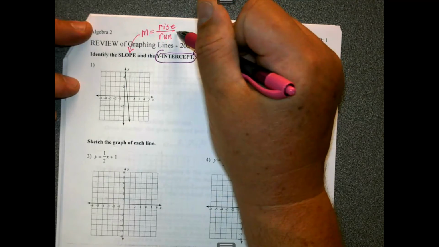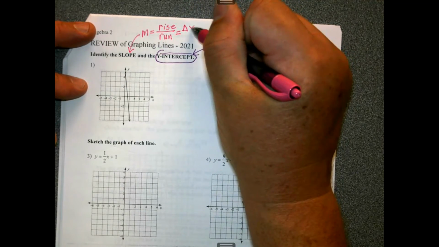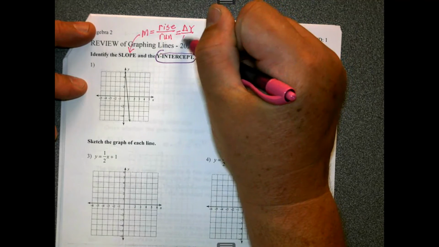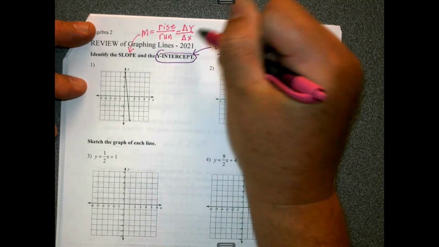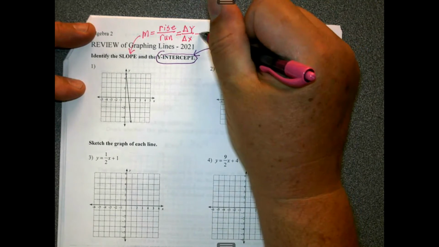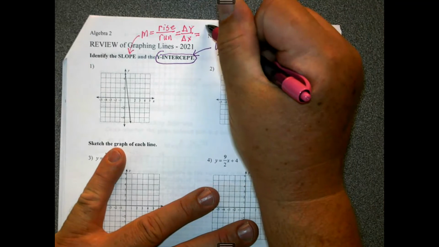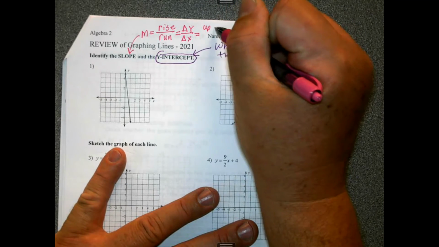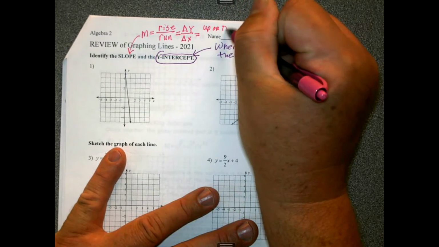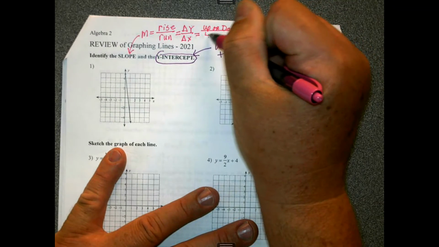Us mathematical people, like delta y over delta x, which means nothing more than the change of y over the change of x, or up or down over left or right.